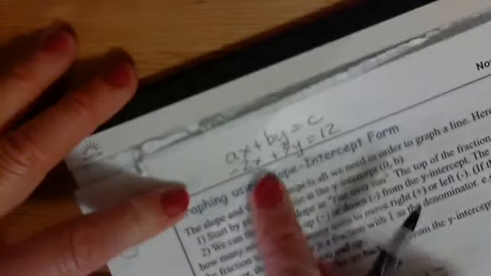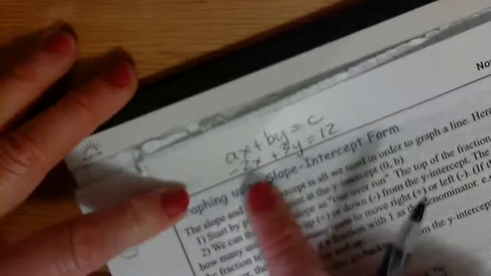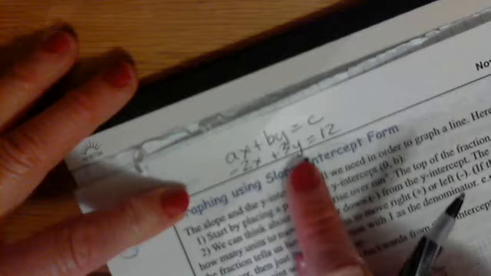Alright, as promised, I said we would learn how to graph using slope-intercept form. So in a previous video, you learned how to graph equations when they're in this form, ax plus by equals c. An example would be negative 2x plus 3y equals 12. We could identify the x-intercept and the y-intercept, plot those 2 points, and then connect them with a line.